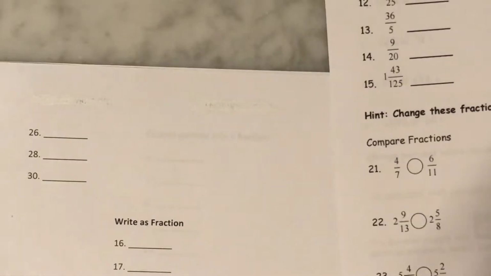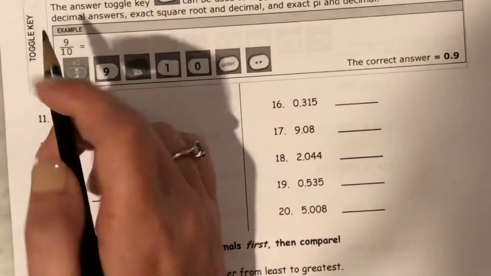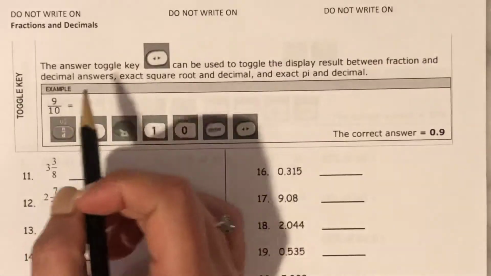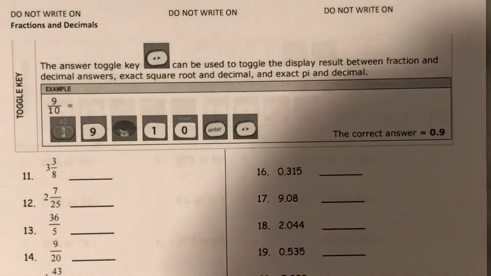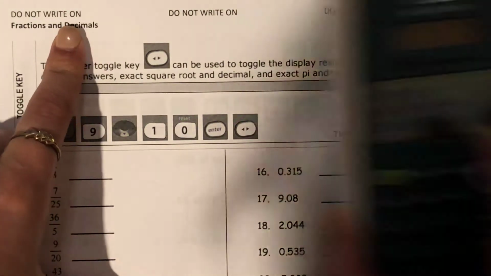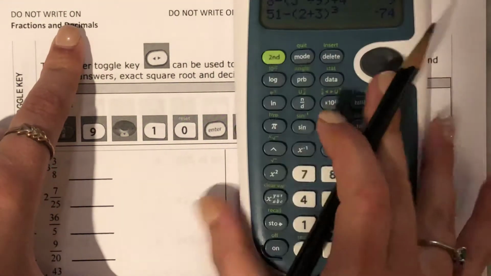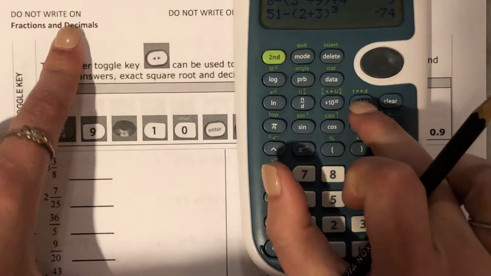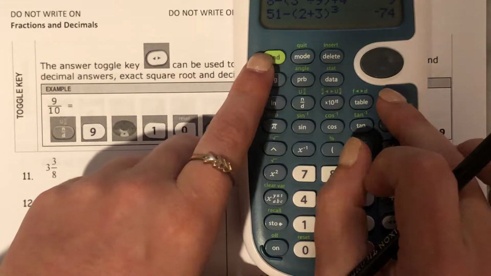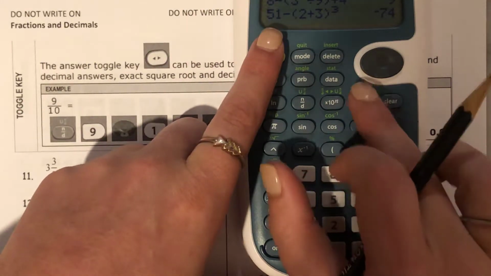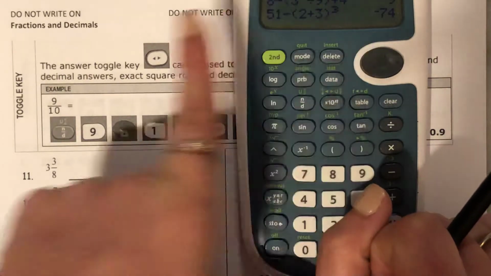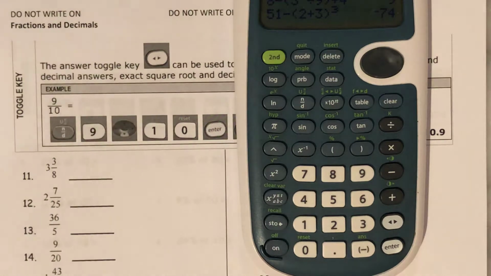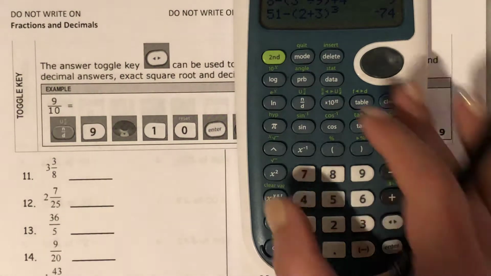Okay, the next part asks us to do fractions and decimals, and it's talking about a toggle key. So this toggle key can be beneficial to different things. We talked about fractions and decimals, and when we talked about it, we said that we could use this key right here, meaning we needed to press the second button and then the table button to get it to go from a fraction to a decimal or a decimal to a fraction. And that is one way to convert from fractions to decimals.